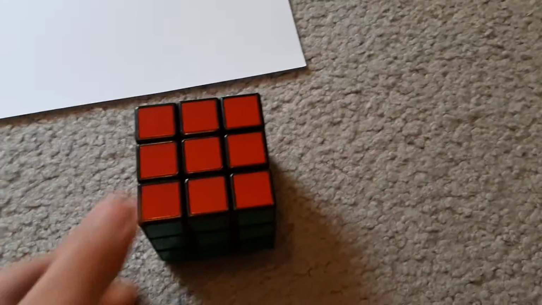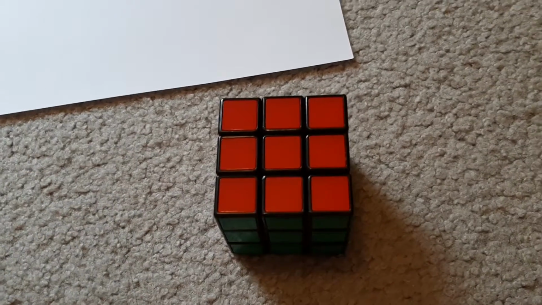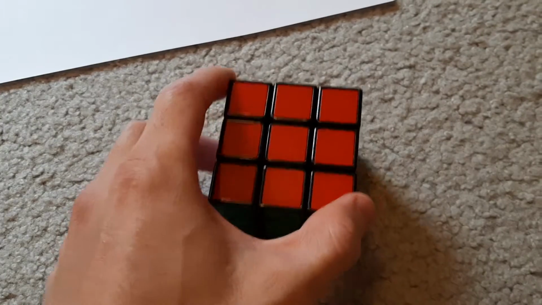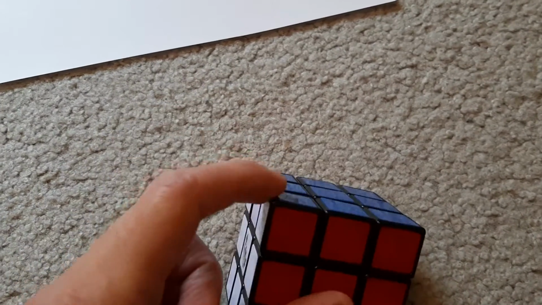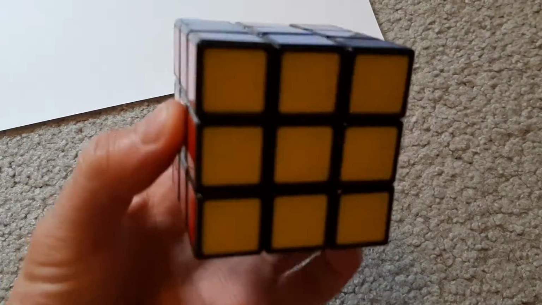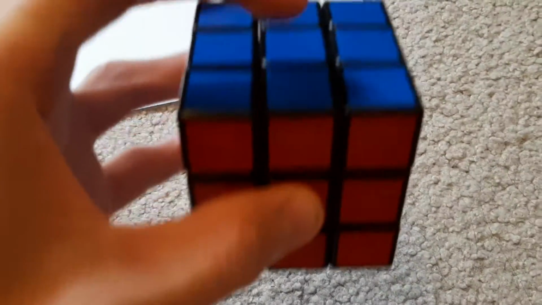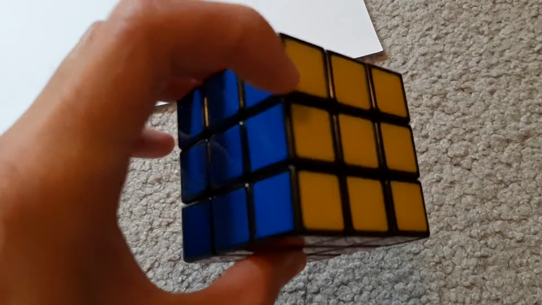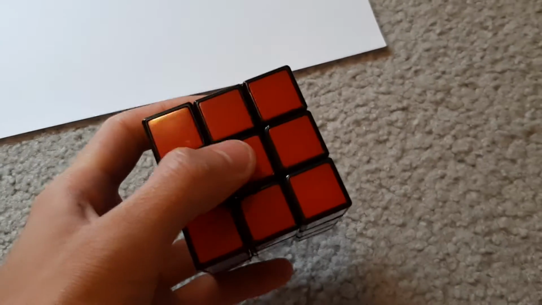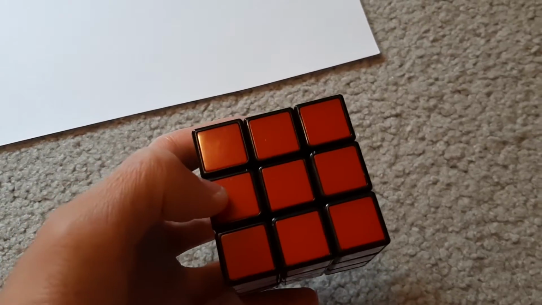So if we just look at the possibilities, there's 3 distinct types of pieces on the Rubik's Cube. There's the corner pieces, right? They have 3 colors. And there's the side pieces, they have 2 colors. And then there's the center pieces, which only have 1 color. So there's the corner, the side, and the center.